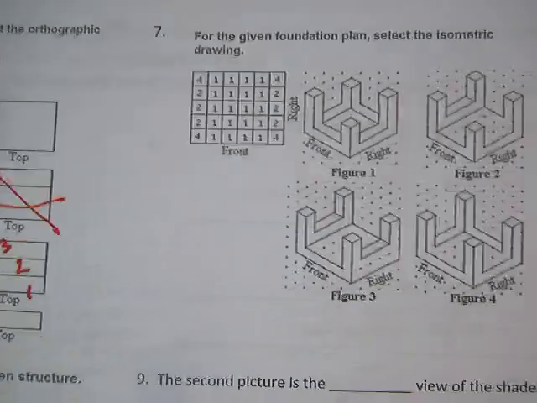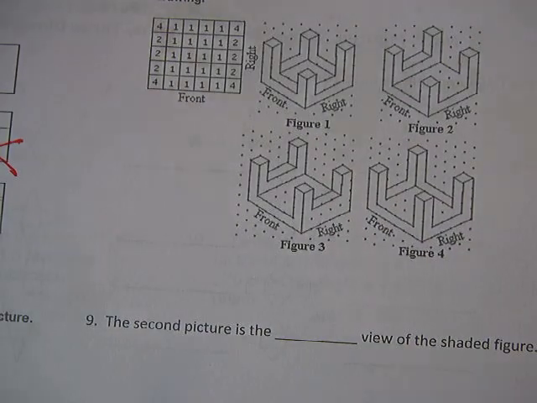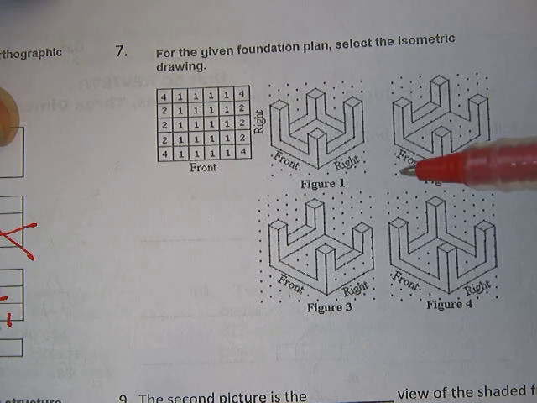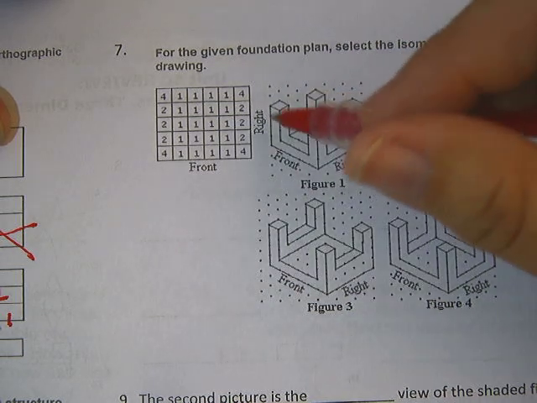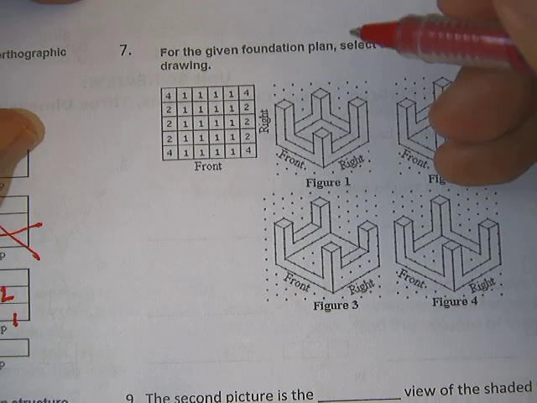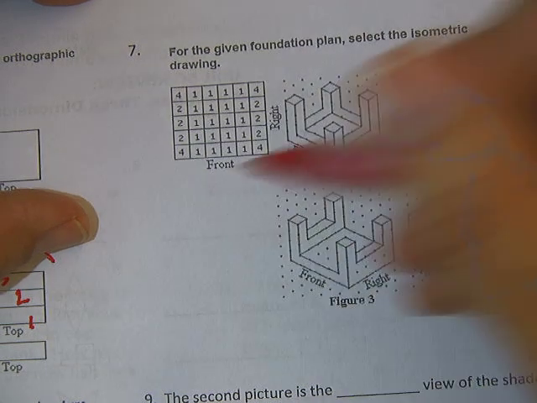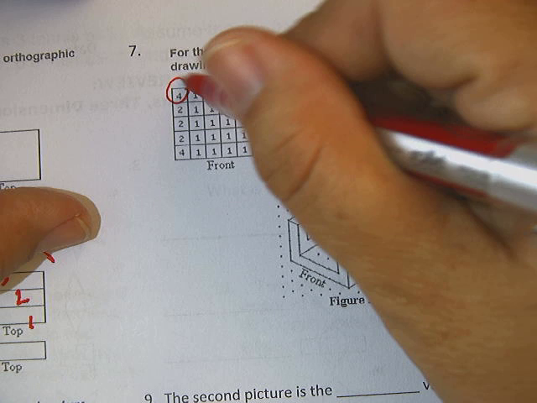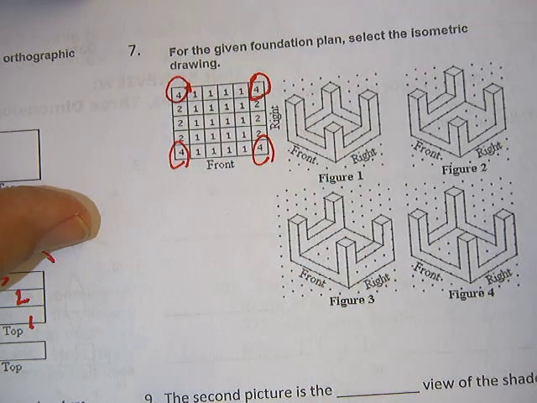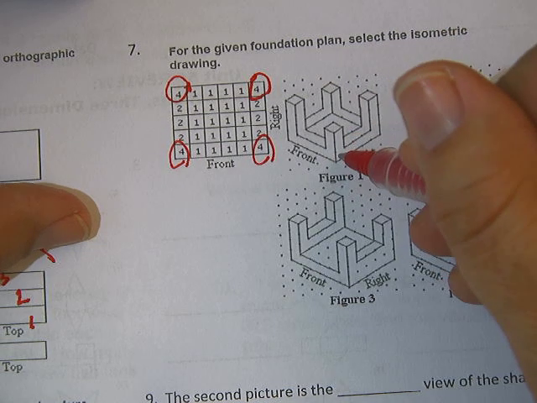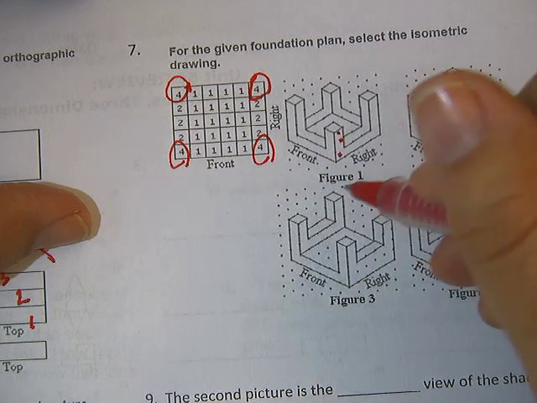Now let's take a look at problem 7. For the given foundation plan, select the isometric drawing. The isometric drawings are these drawings with the dots, and you kind of connect the dots and see what they are. So I think it's easiest to first match the front to the isometric drawings. I can kind of see this 4 and a 4, 4, 4. And are all of these 4 tall? They are. Wait, no, that one's not 4 tall. 1, 2, 3. That looks like a 3 tall.